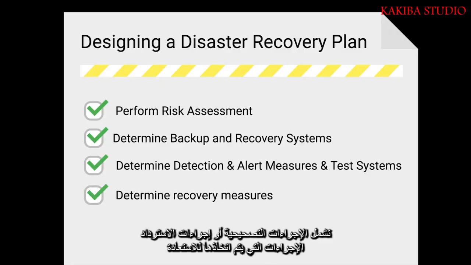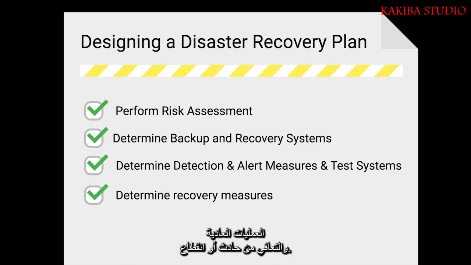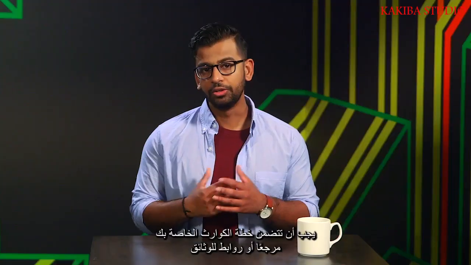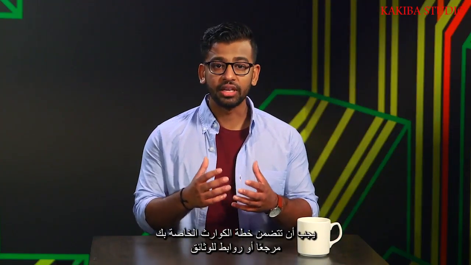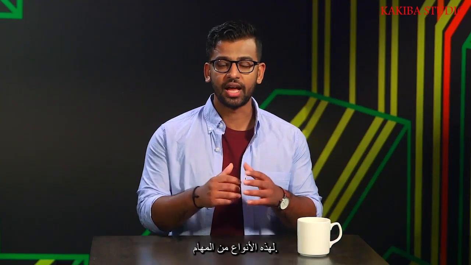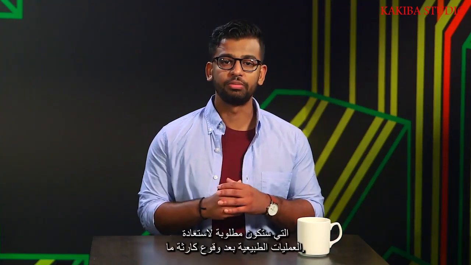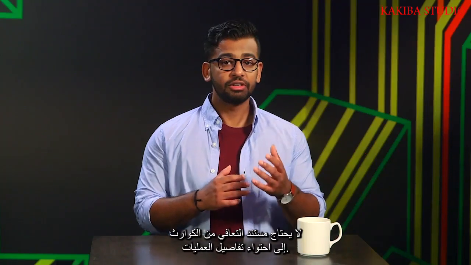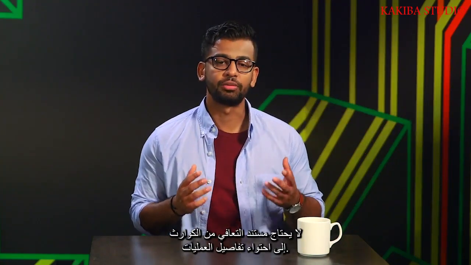Corrective or recovery measures include actions that are taken to restore normal operations and to recover from an incident or outage. This includes steps like restoring a corrupted database from a backup or rebuilding and reconfiguring a server. Your disaster plan should include references or links to documentation for these types of tasks, anything and everything that would be required to restore normal operations following some disaster. This is where the steps for restoring various systems and data from backups should be. The disaster recovery doc doesn't need to contain the details of the operations.